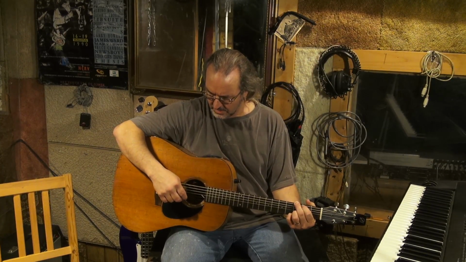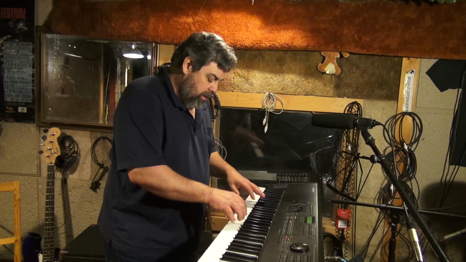Pick a key. 1, 4, and 5. Okay, if I go to the key of G, that's the natural guitar player key. I've got a G chord, which is a 1. In the key of G, G is a 1. C is 4. D is 5. So 1, 4, and 5 are the primary chords.